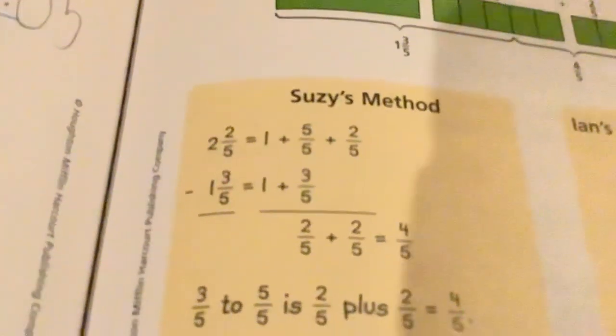3/5 to 5/5 is 2/5, plus 2/5 equals 4/5. I count from 3/5 to 5/5, that's 2/5. I add 2/5 and another 2/5, that's 4/5. So, she thinks that 2 and 2/5 minus 1 and 3/5 is 4/5. Let's see if she's right.